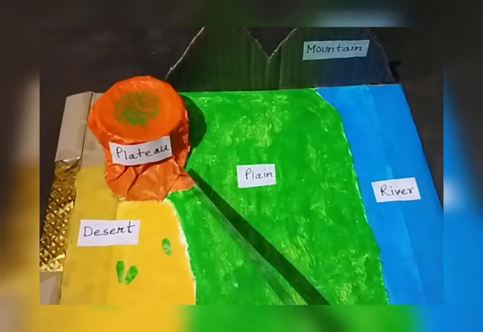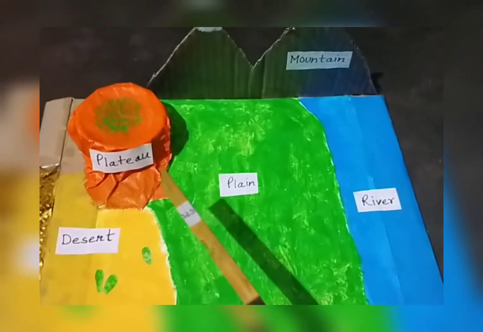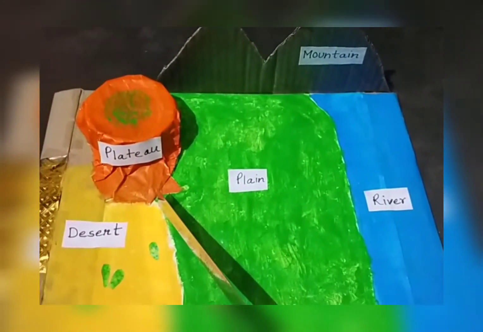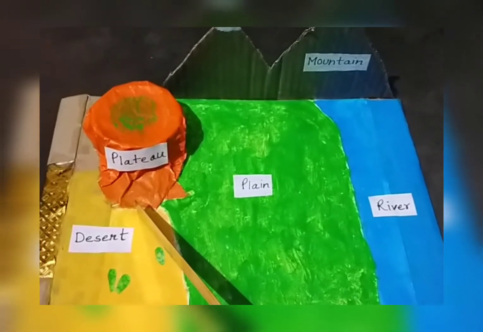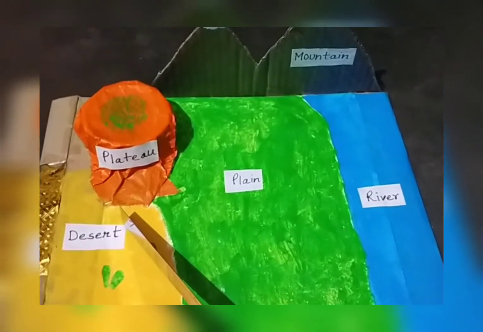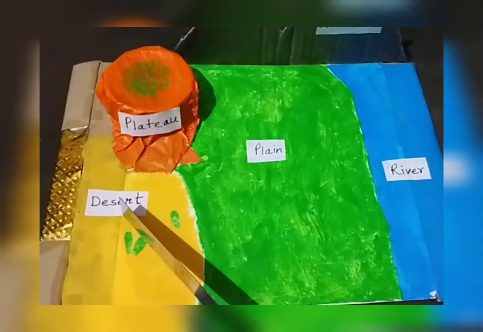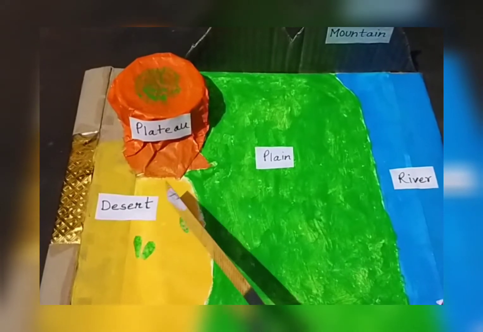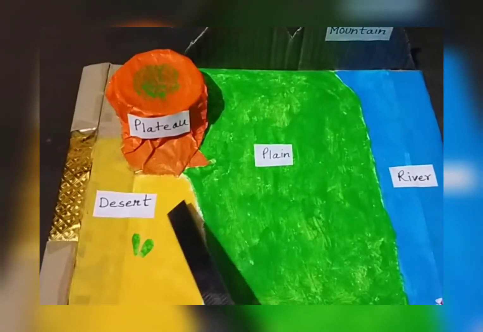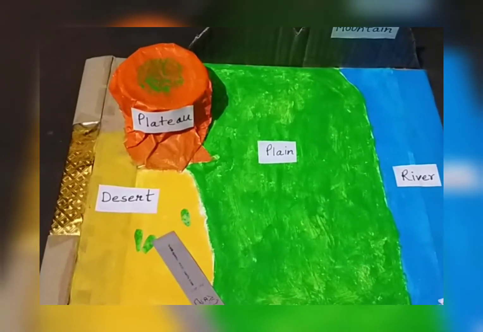Now farmers in this region grow cotton and oilseeds. Okay? The vegetation, the vegetation means the forest and plants. The vegetation in plateaus differs from one area to another. The higher plateaus are used for sheep and cattle rearing, and the lower plateaus are suitable for farming.